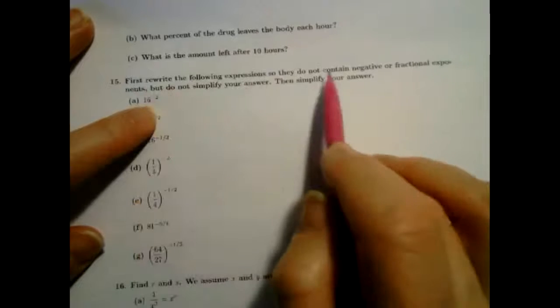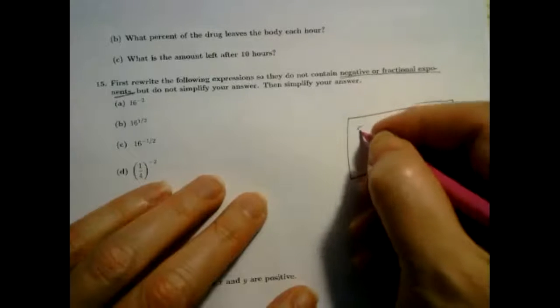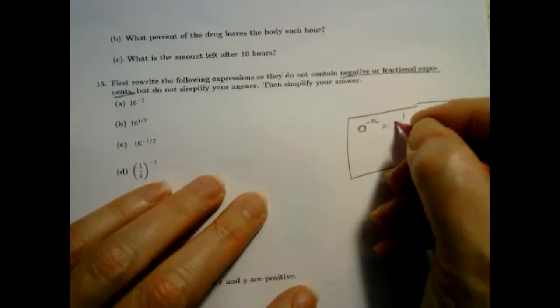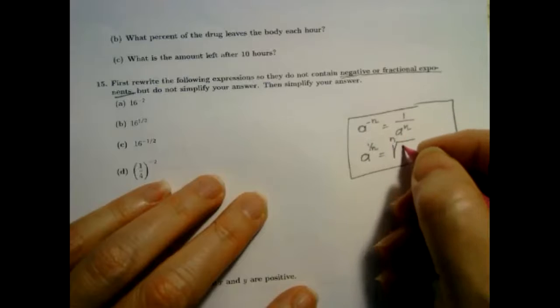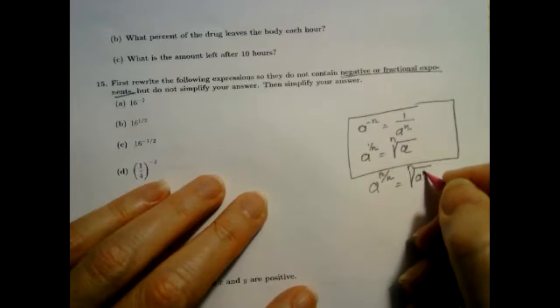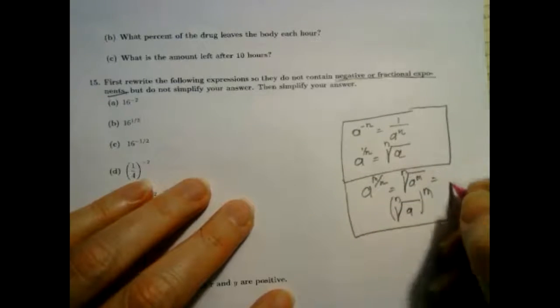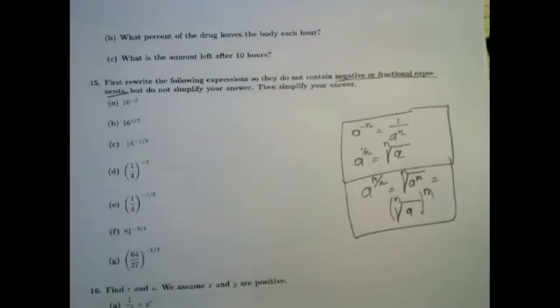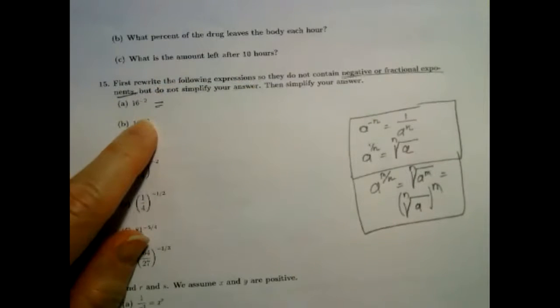First, rewrite the following so they do not contain negative or fractional exponent. The only way you can answer those questions is to remember the basics, the definition. A to the minus n is 1 over a to the n. A to the 1 over n is the nth root. And a to the m over n is either the nth root of a to the m, or the nth root of a, the whole thing raised to the power m. Make sure you have those in front of you if you have questions along those lines in your test. All right, the first one quickly. Rewrite so there will be no negative or fractional exponent. How shall I rewrite this?